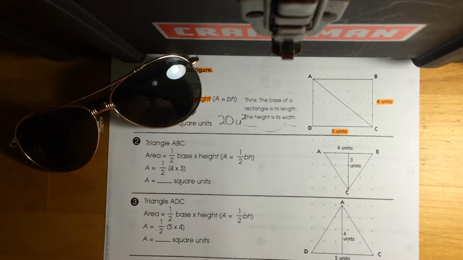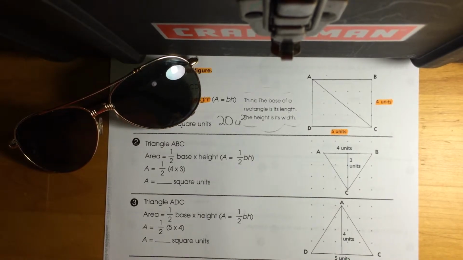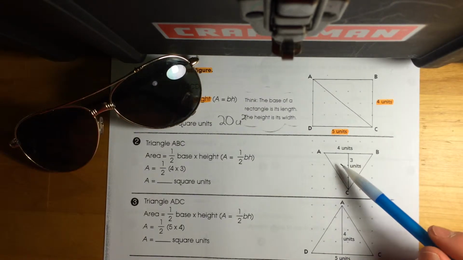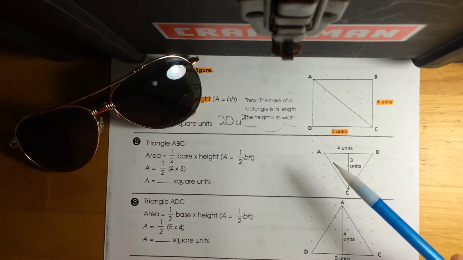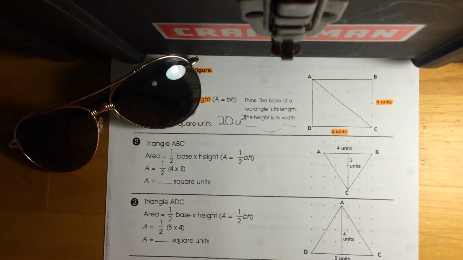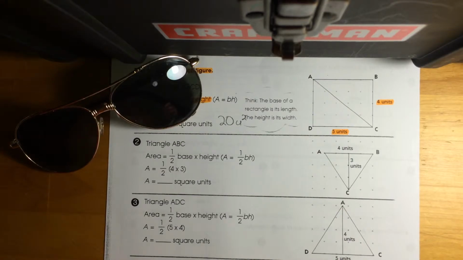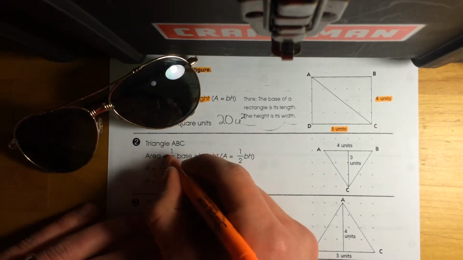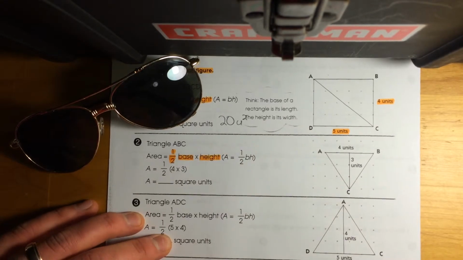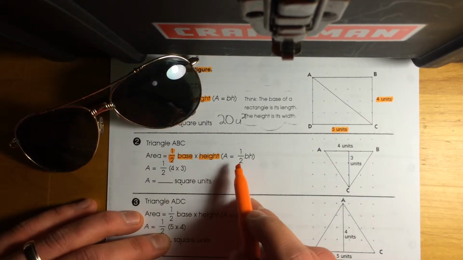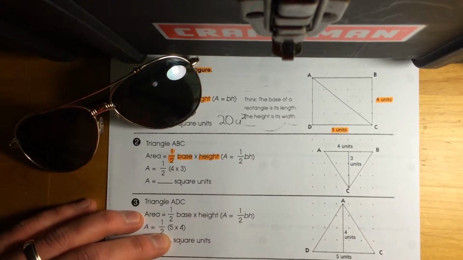Now I also want to look at, we're going to find the area of a triangle this time. So once again, area represents the amount of space on the inside of the figure. Okay, and so we're looking to find the area of triangle ABC. So our formula this time around is area equals 1/2 base times height. Or shorten it, A equals 1/2 B times H.